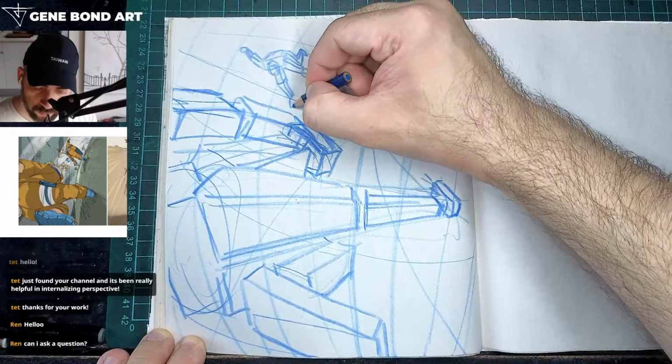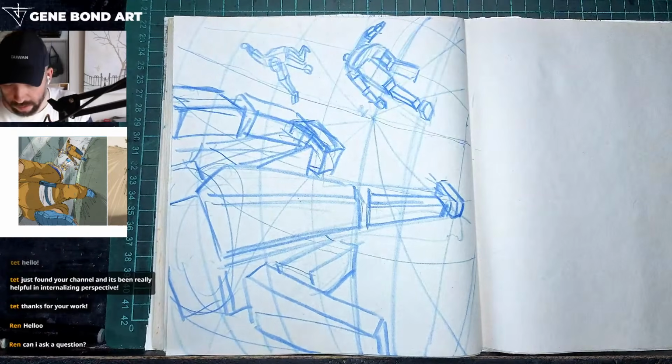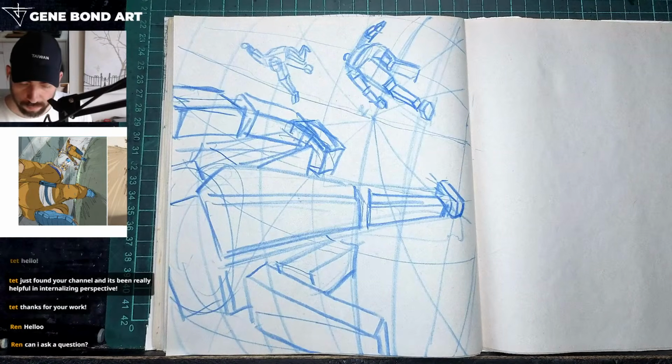So here I have this figure. Stuff like that.